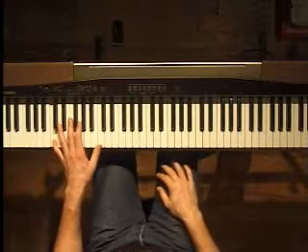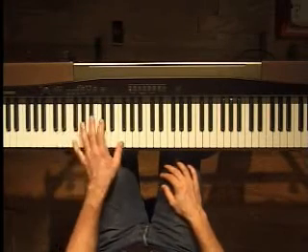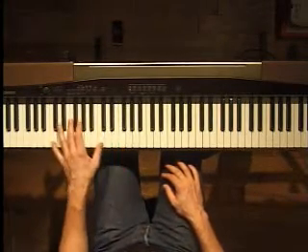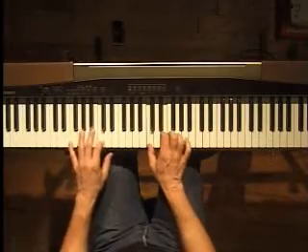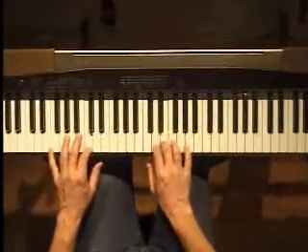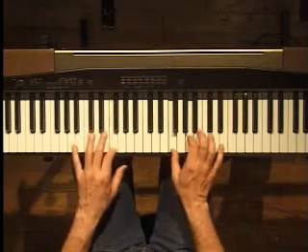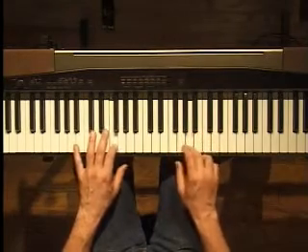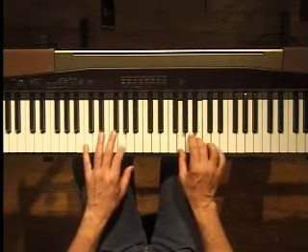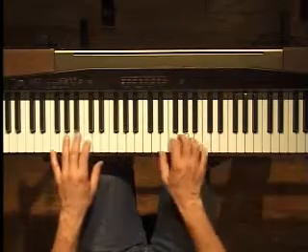Here's another quick one. You could do maybe a 1 to a 4 to a 5 to a 1. 1 to a 4 to a 5 back to 1.